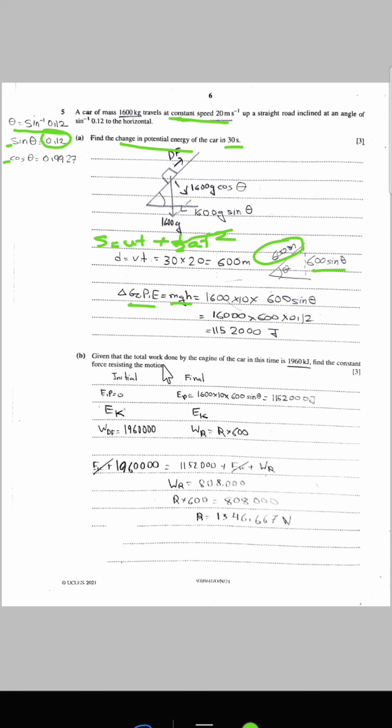Then, given that the total work done by the engine in this time is 1960 kilojoules, find the constant force resisting the motion. So we need to find the resistive force. To find this, we know that the work done due to resistance acts against the motion, so we need to consider two scenarios, initial and final.